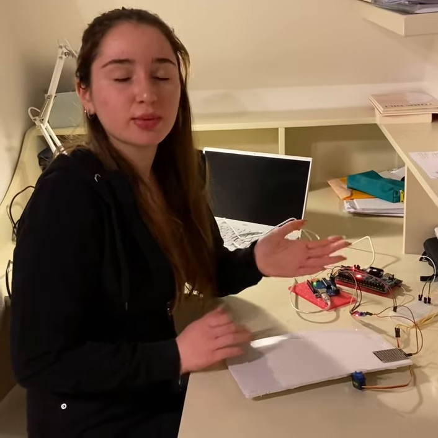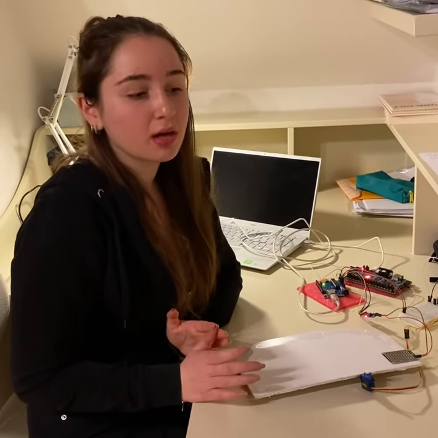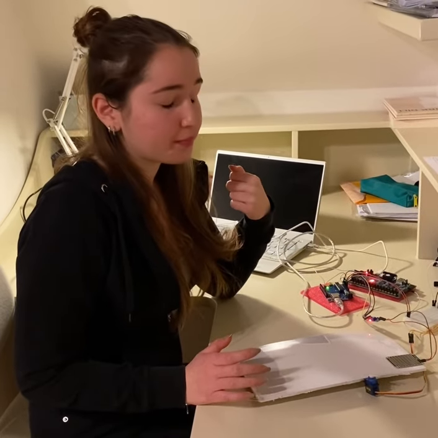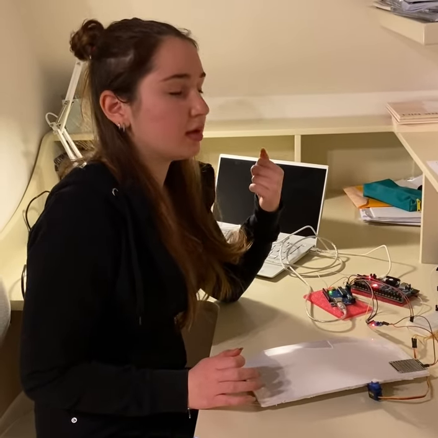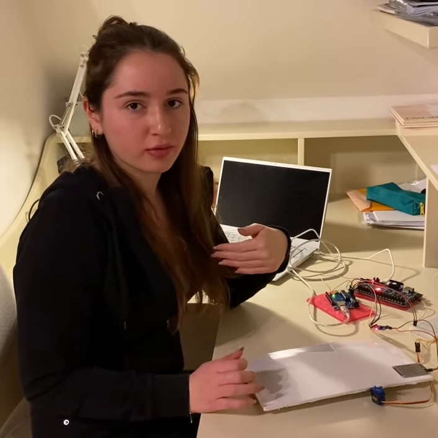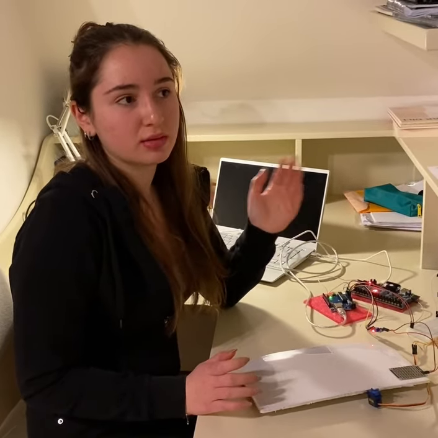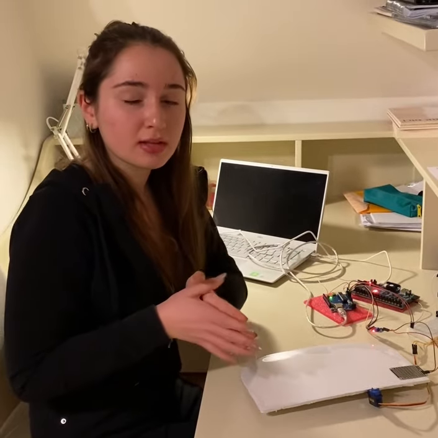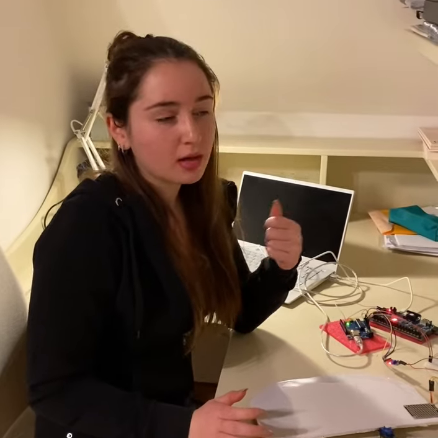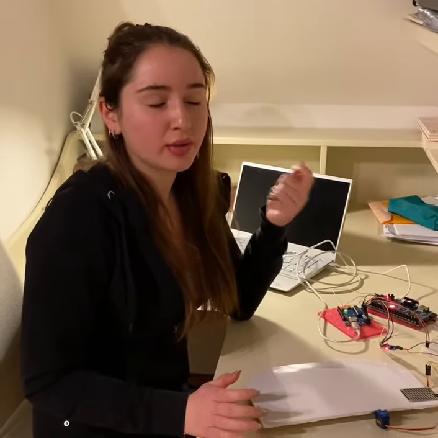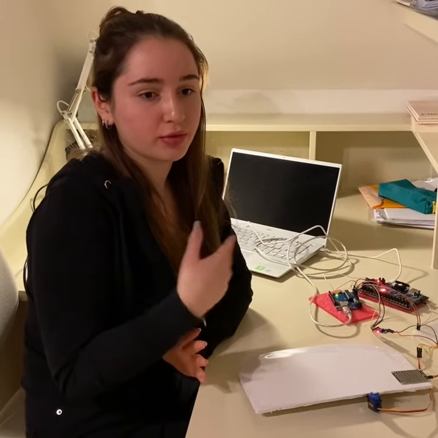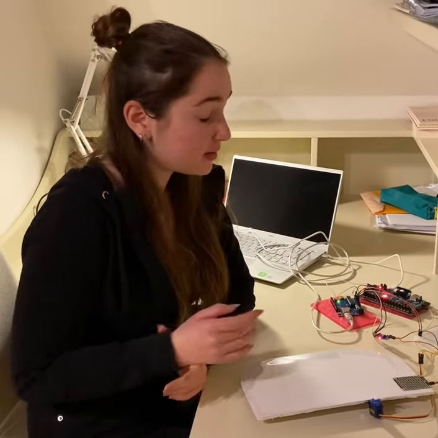I sent signals with different periods, so I control the speed, and with this I also controlled the rotation of the servo motor. I sent different pulse widths so that it can rotate to the right and left, because it requires different pulse widths to rotate right or left.